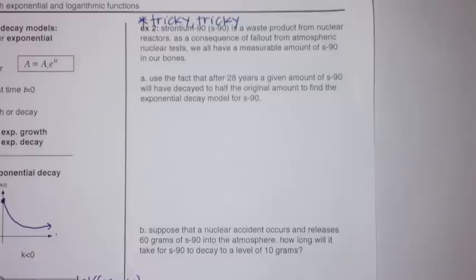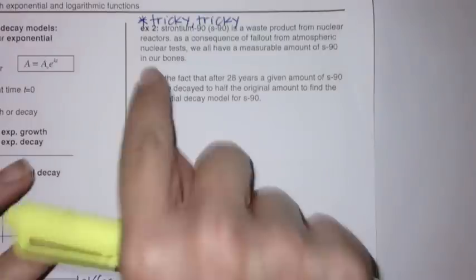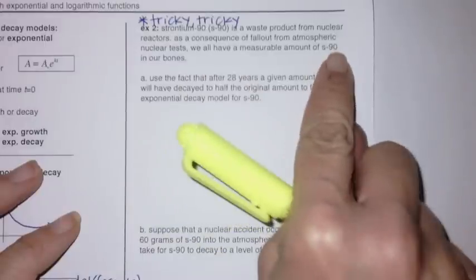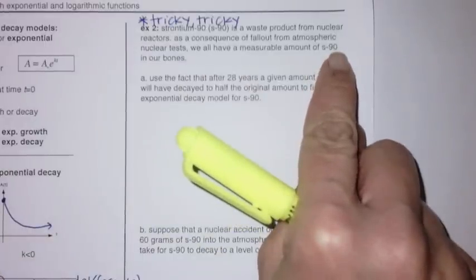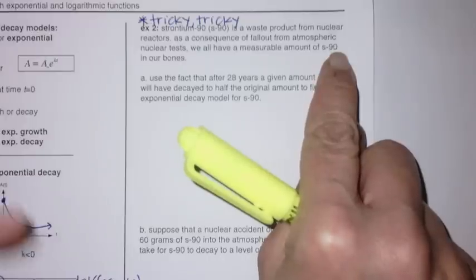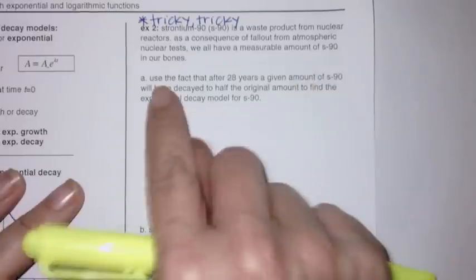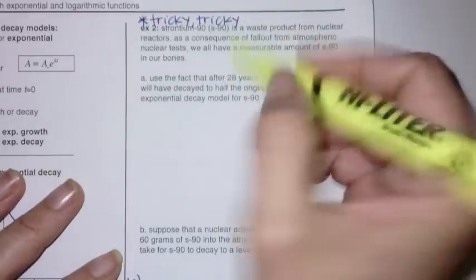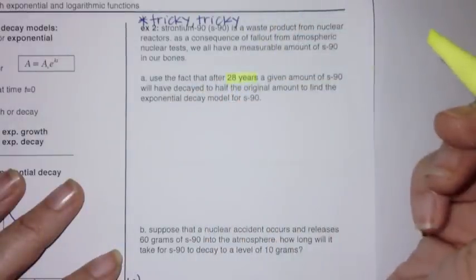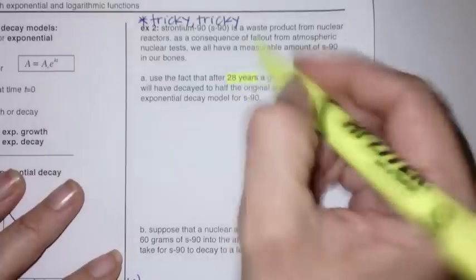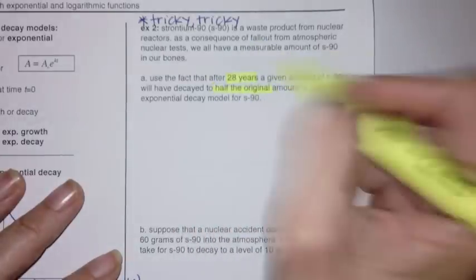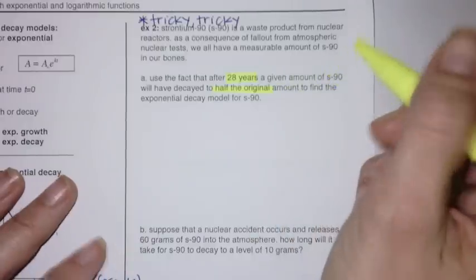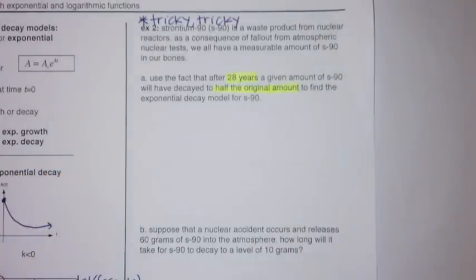Strontium-90 is a waste product from nuclear reactors. As a consequence of fallout from atmospheric nuclear tests, we all have strontium-90 in our bones. Now, I know you see a number right there, but strontium-90, that 90 has nothing to do with any values that were given. That's just the name of the element. So use the fact that after 28 years, a given amount of strontium-90 will have decayed to half the original amount to find the exponential decay model. So you're like, what the heck?